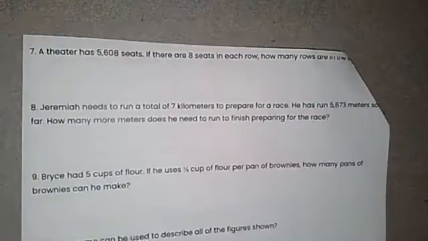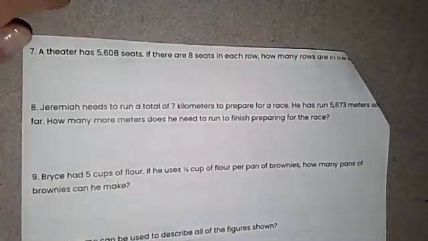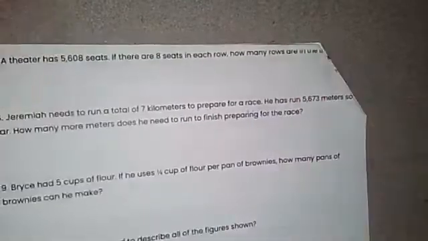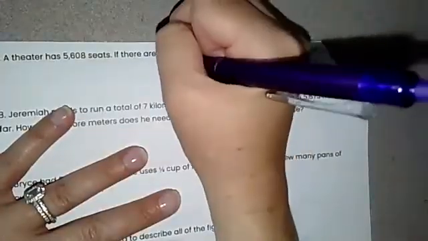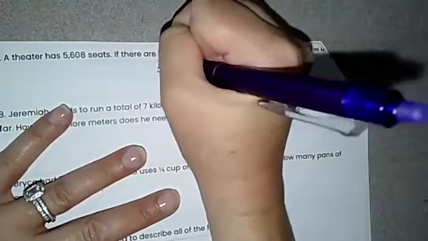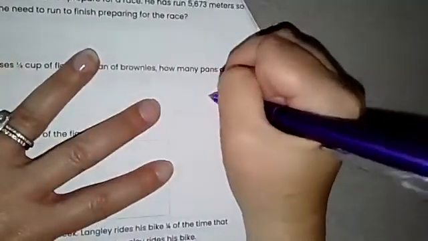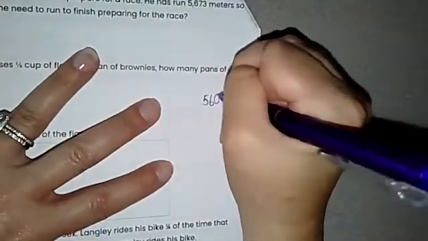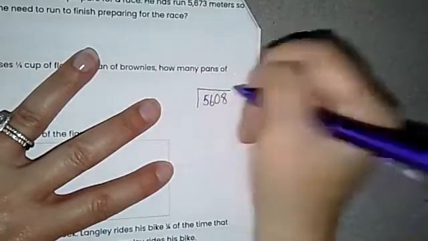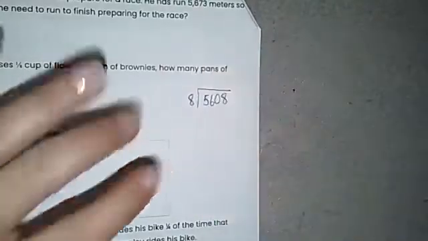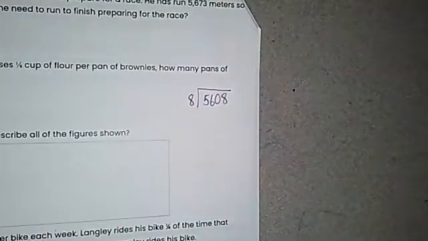All right. A theater has 5,608 seats. If there are 8 seats in each row, how many rows are there? So you have to divide 5,608. And guys, can I do it down here? Because I don't have enough room. I'm going to do 5,608. And I'm going to divide it into 8 seats in each row. All right, you're up, Tinley.